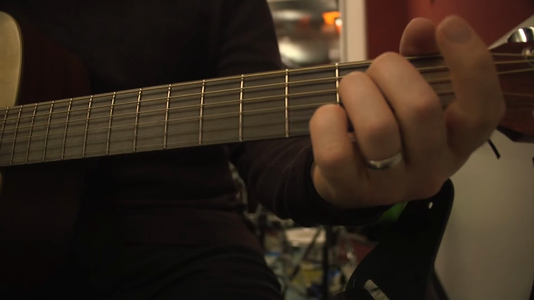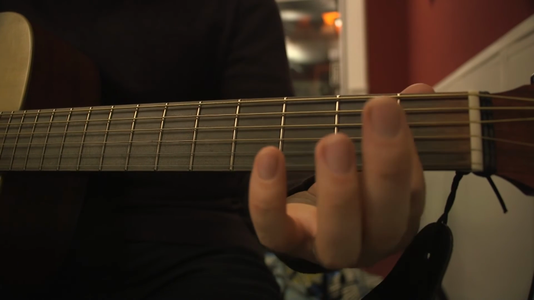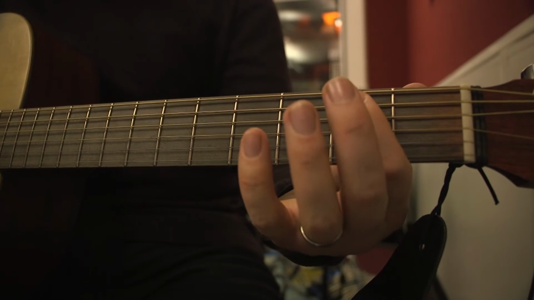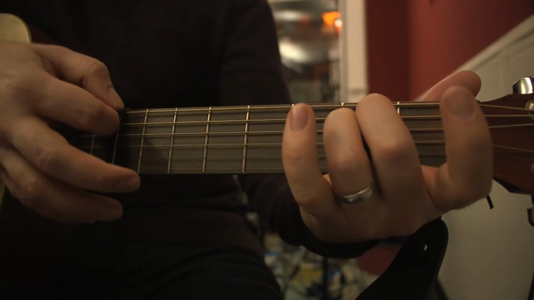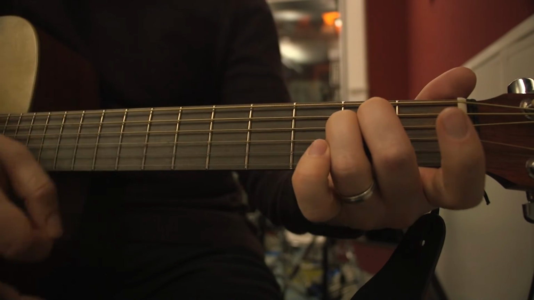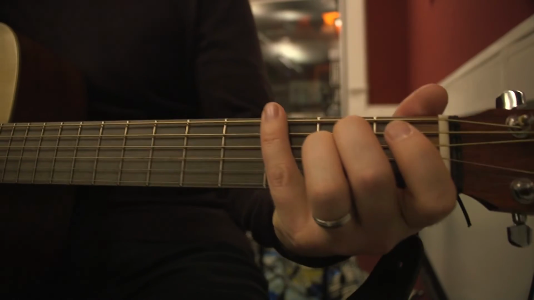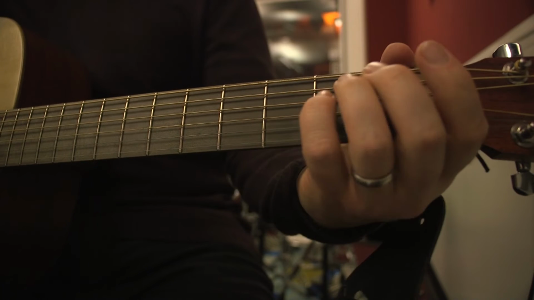Next shape, E minor. So, for E minor, A string, fret 2, D string, fret 2. Those two notes together, and then every string strum down. E minor. That's not too tough of a chord. It's a nice simple chord to work on.